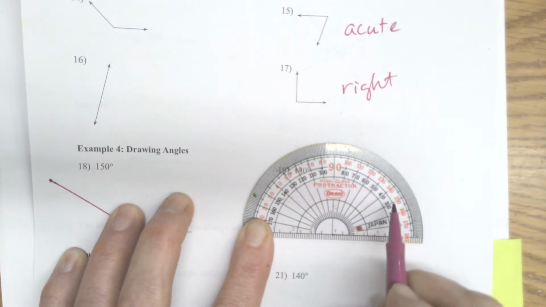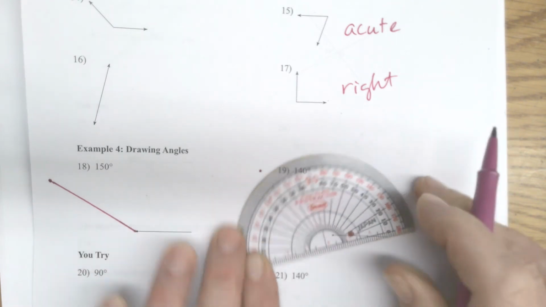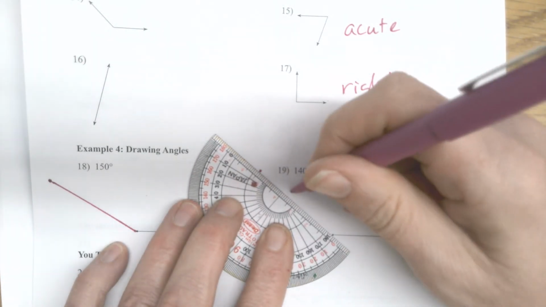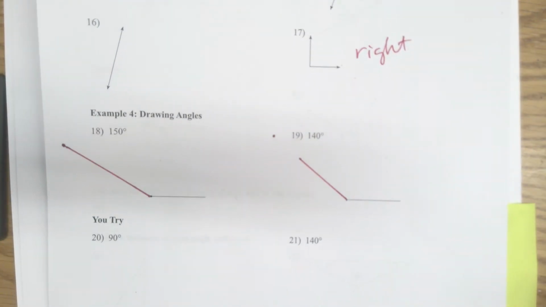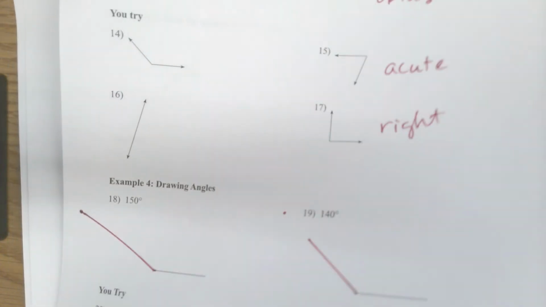Points to 0, so I'm going to follow this over to 140. I'll put a little dot around 140. I'll connect that line. And there's my 140 degree angle. You can kind of approximate these as well. Nothing real fancy.